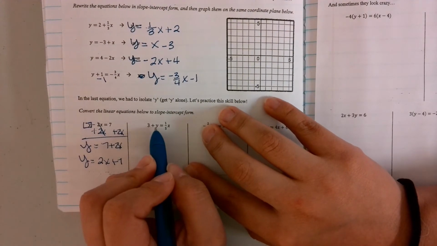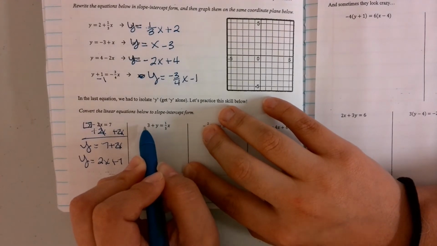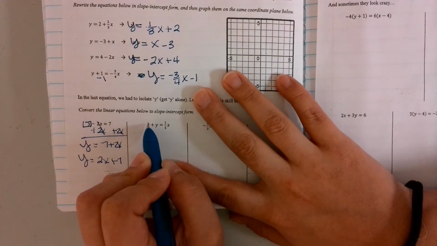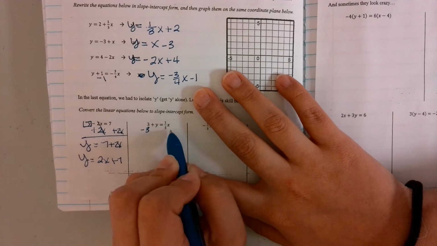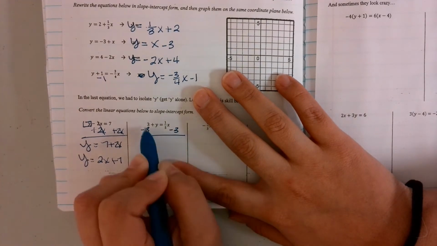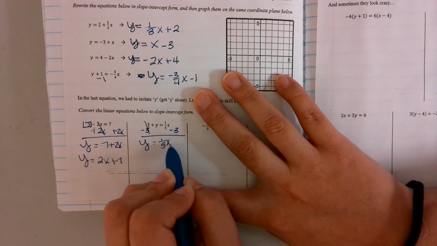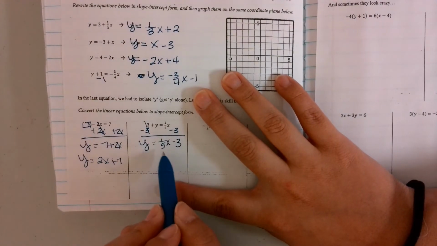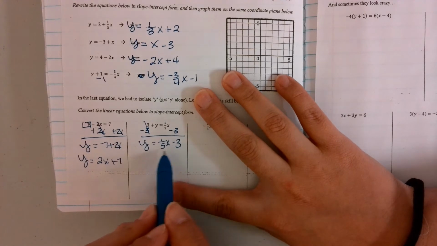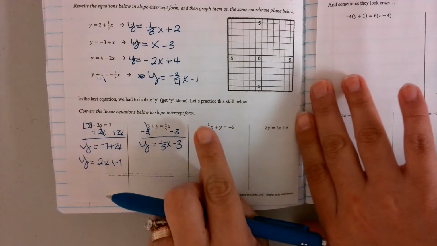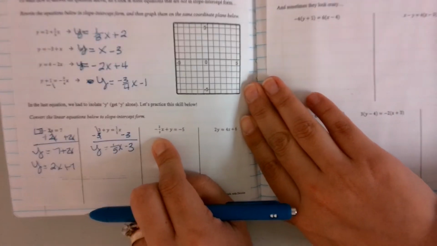So now I'm going to come over here. I want y by itself. The 3 is with it, so I need to move the 3 over there. So since it's a positive 3, I'm going to subtract 3 from both sides. Those cancel. I get y equals 1/5 x minus 3. I don't need to rearrange those because I already have x written first. I'm going to let you do this one by yourself, and I want to talk about this one.